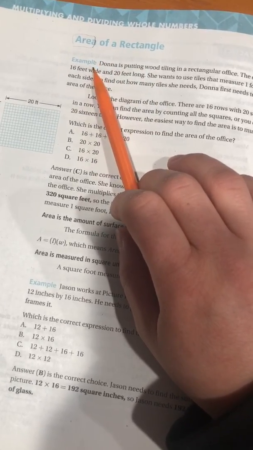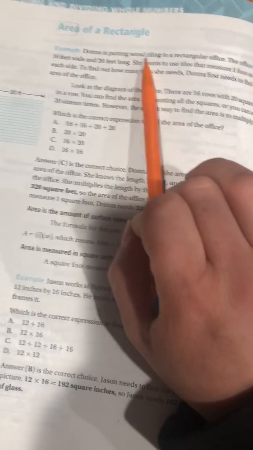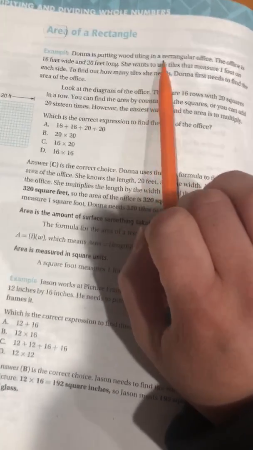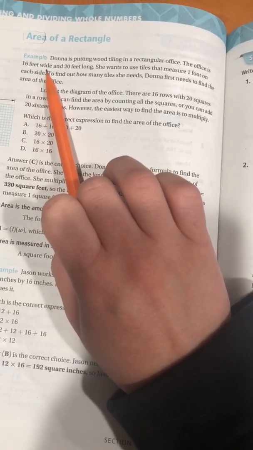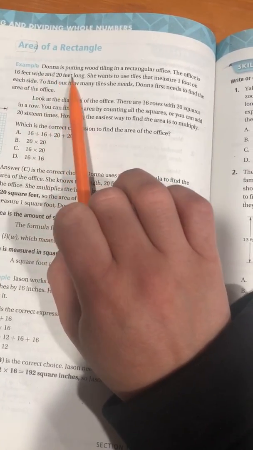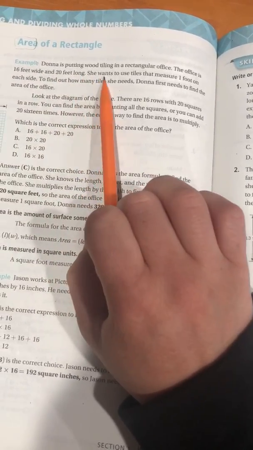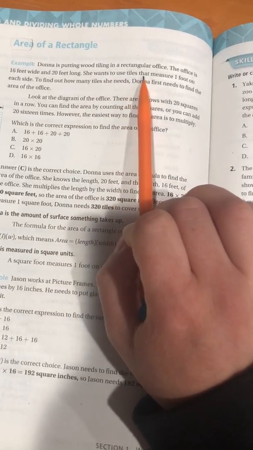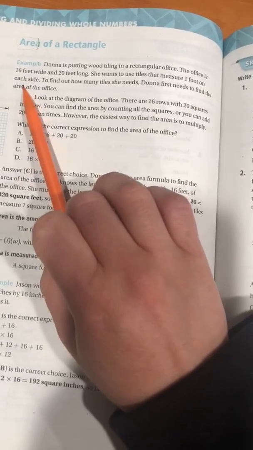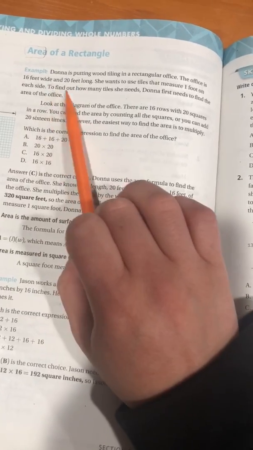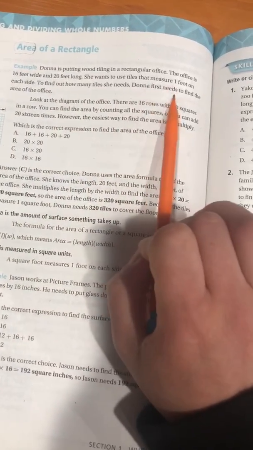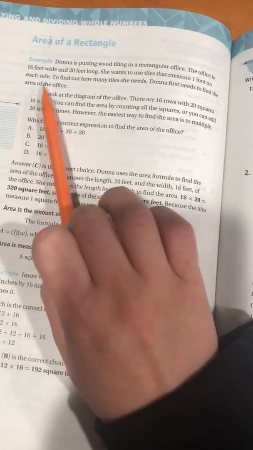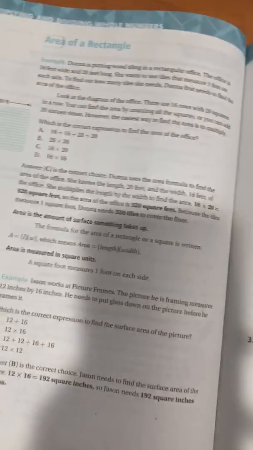Okay, we have an example here. Donna is putting wood tiling in a rectangular office. The office is 16 feet wide and 20 feet long. She wants to use the tiles that measure 1 foot on each side. To find out how many tiles she needs, Donna first needs to find the area of the office.